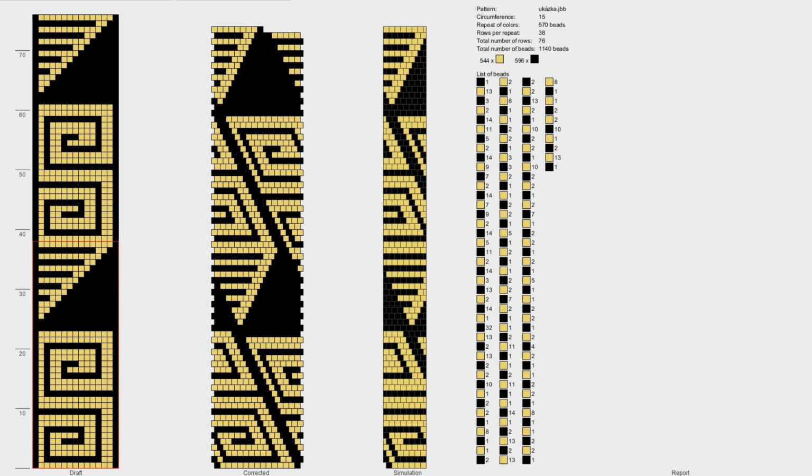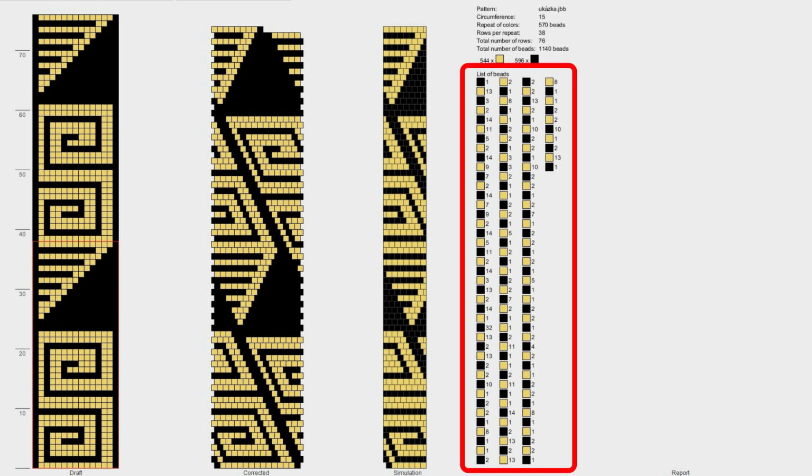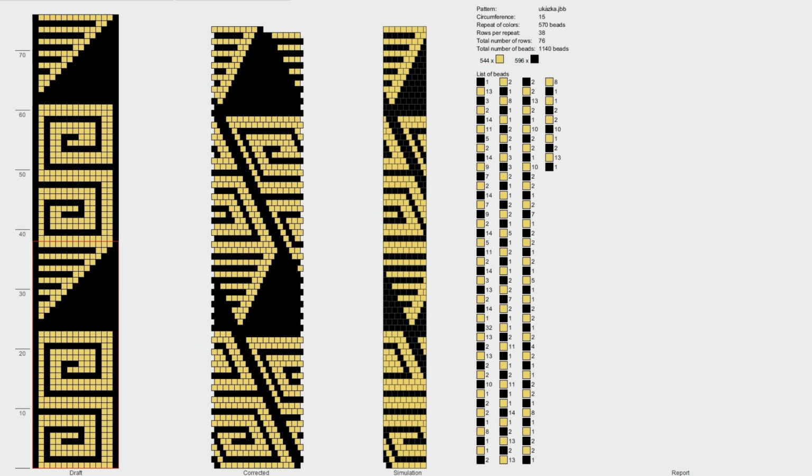So now we are getting to the very important part of the pattern, which is the list of the beads. According to this list, we string beads on the thread. In bead crochet, you string all the beads before you start crocheting, and you don't cut the thread from the ball of yarn. As you crochet, the beads will slide along the thread as you use up the available thread. The number next to the color square indicates how many beads of this color we have to string. And we read the list of the beads from top to bottom and from left to right.